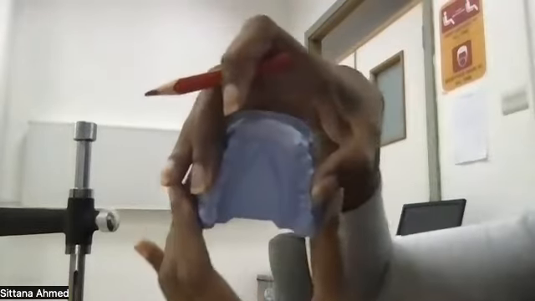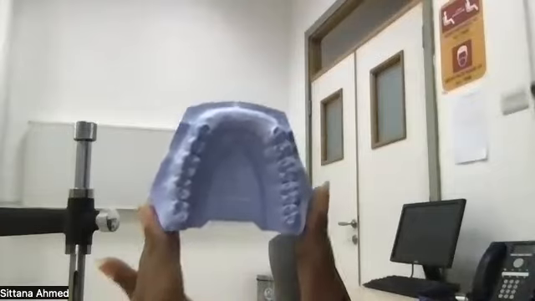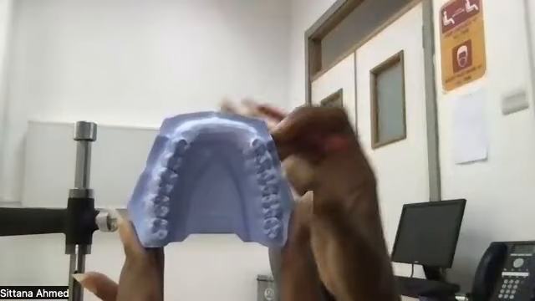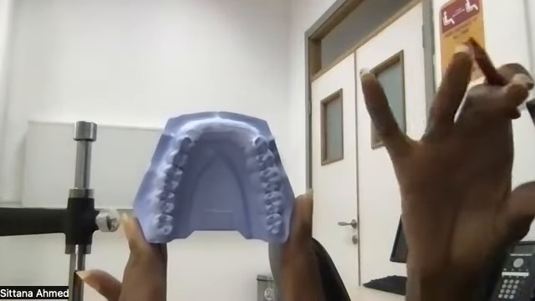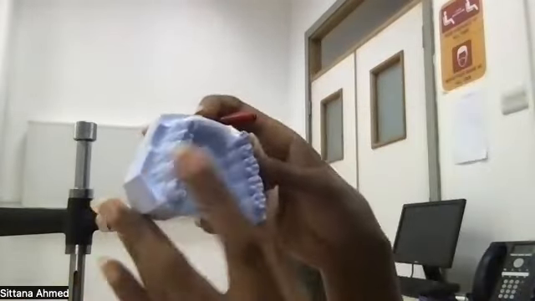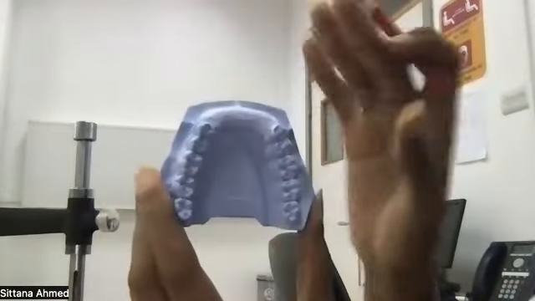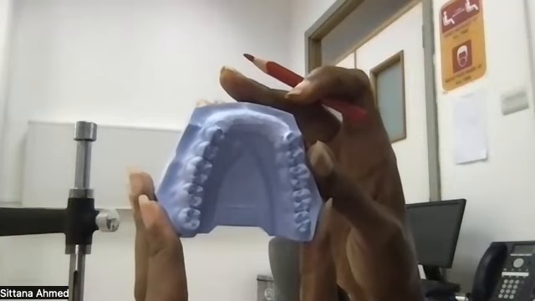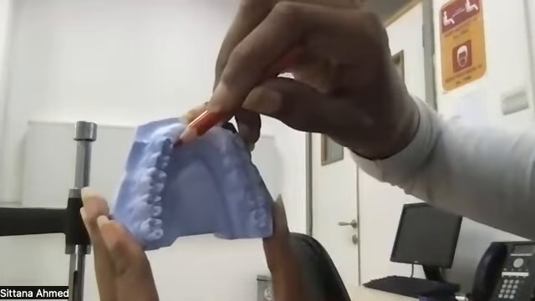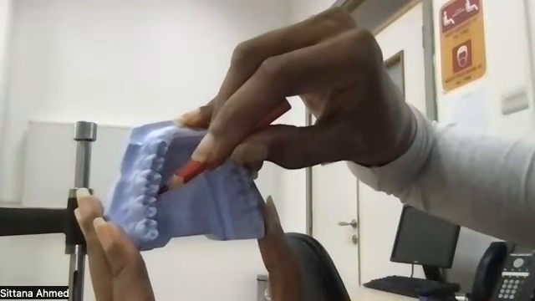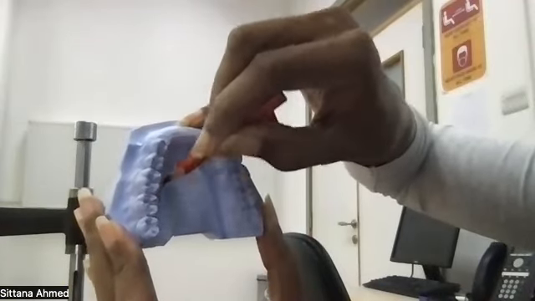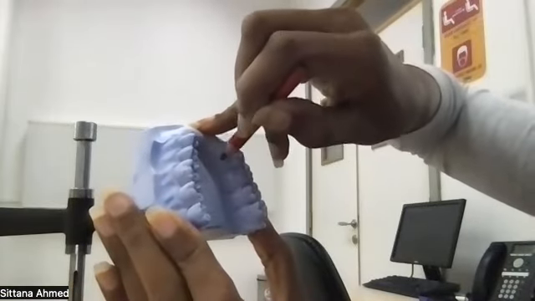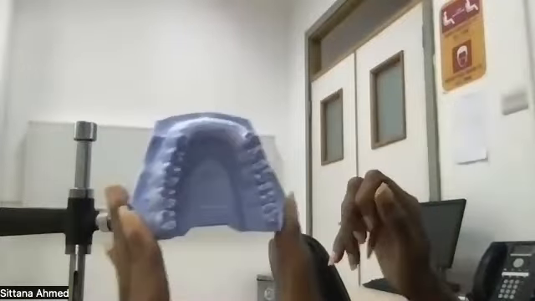Then indirect retainer. This is a non-fulcrum case because it's a short span, so there is no indirect retainer, I will skip this step. The last step, sorry, this is not a maxilla, it's a mandible. Then the last step here would be the major connector. Here you have a lot of room, so I can just do a lingual bar, and I draw it, and then I connect with a minor connector.